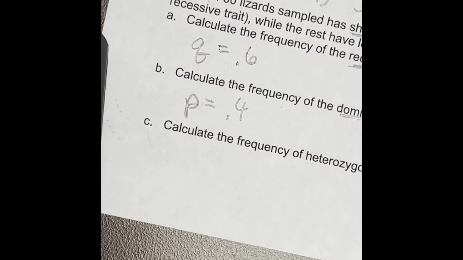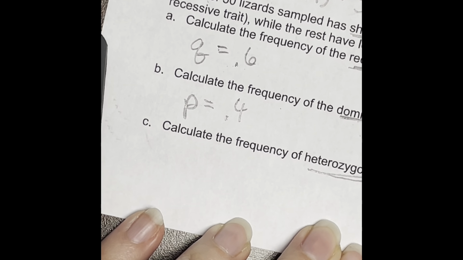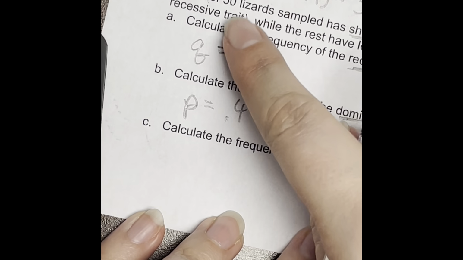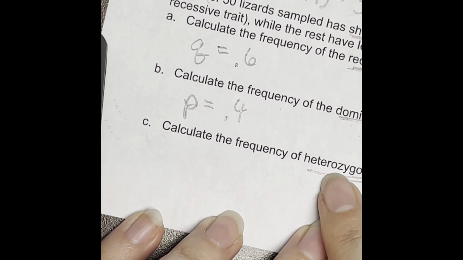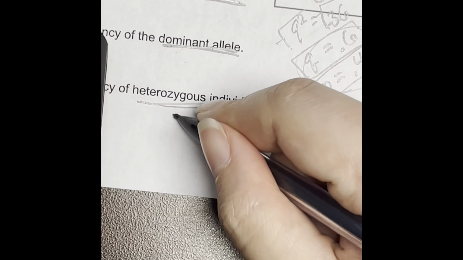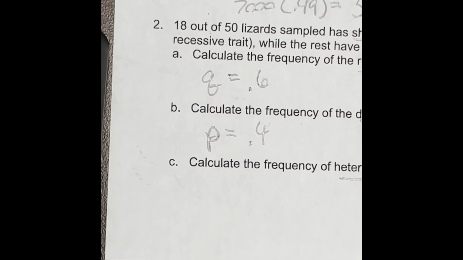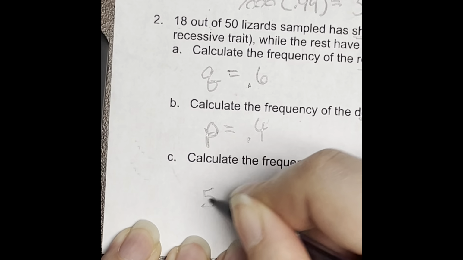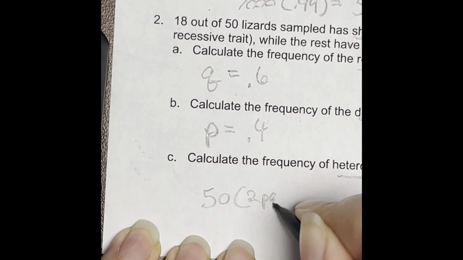Last, it says calculate the frequency of heterozygous individuals within the population. The population, if we look here, is 50, and we're looking for heterozygous individuals. Heterozygous means that we're looking for 2PQ. So what do we do? We make a formula. The total population times the frequency, 2PQ.